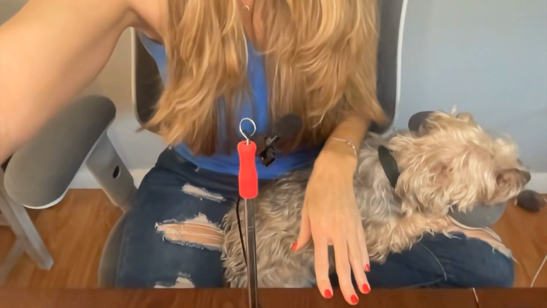Someone decided he was going to insist on sitting in my lap, so I'm sorry I'm sitting a little further back from the computer now, not to disturb him.